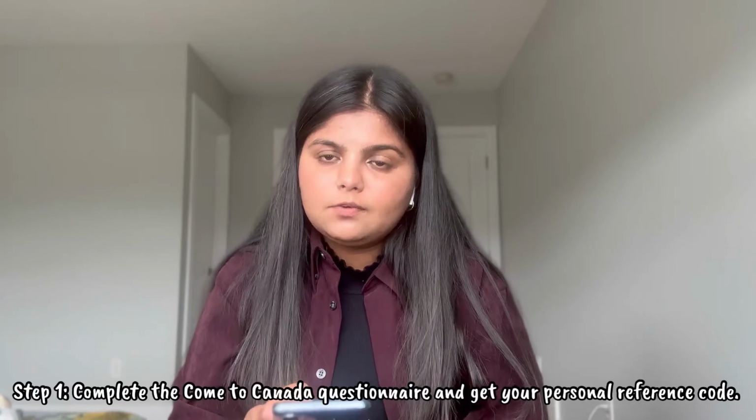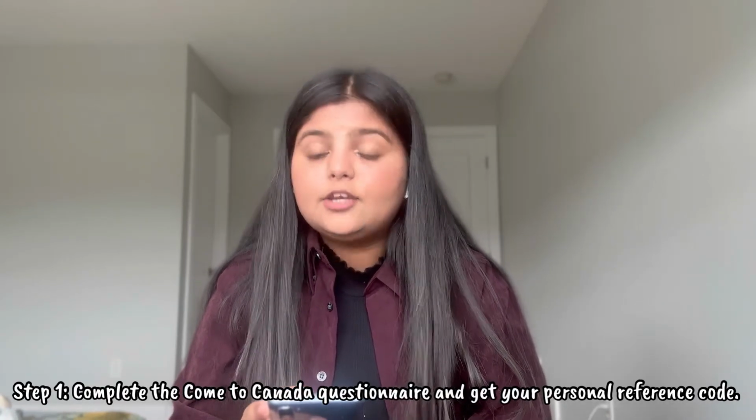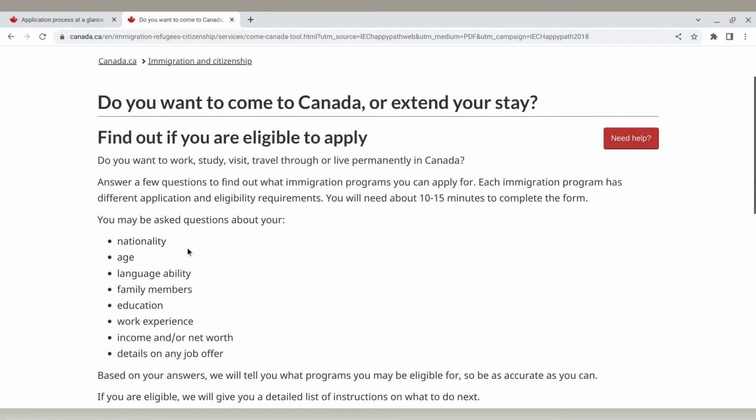To apply for this visa, first you need to complete the Come to Canada questionnaire and get your personal reference code. This code, which you get once you fill in your Come to Canada questionnaire, will be used in your visa application. The link for this questionnaire I will be providing in the description box, and you can check there. This link will let you know for what visa you are eligible. So this is the questionnaire.